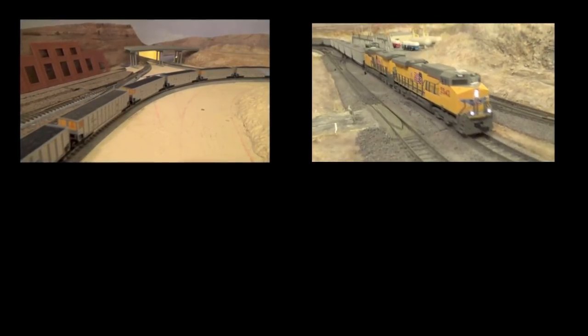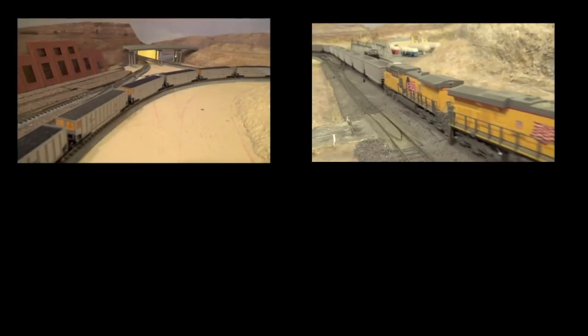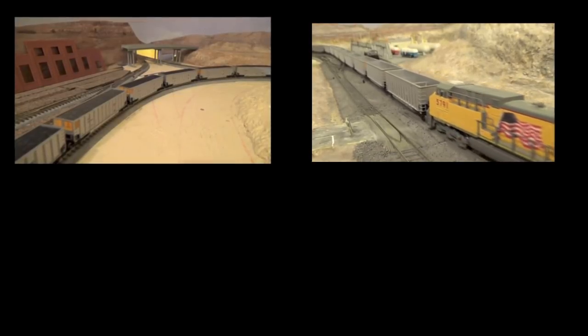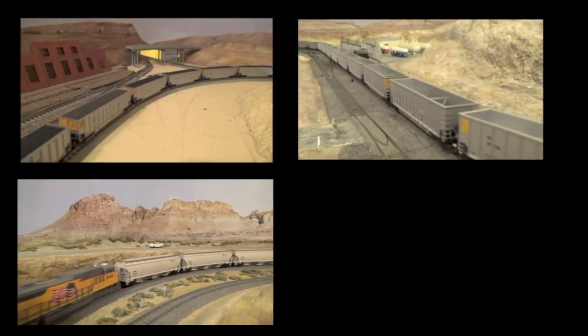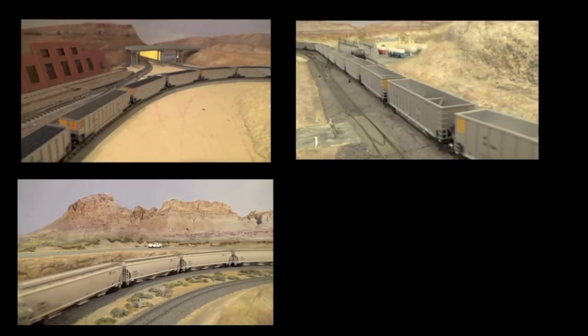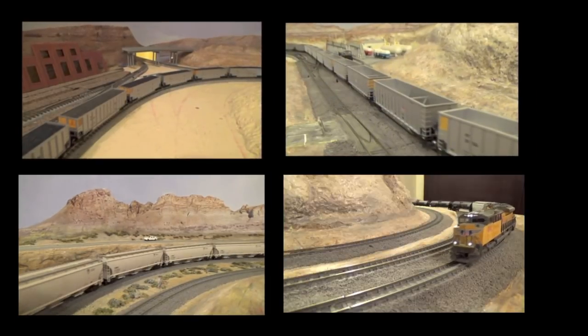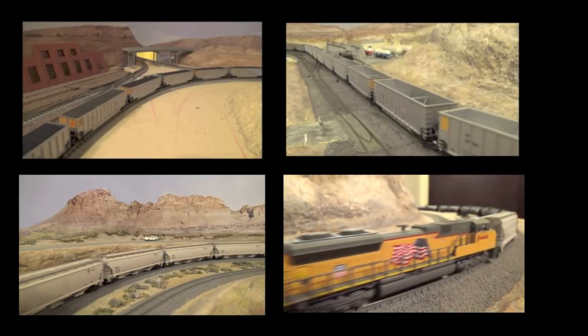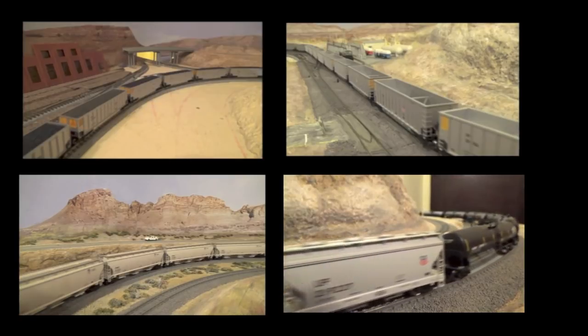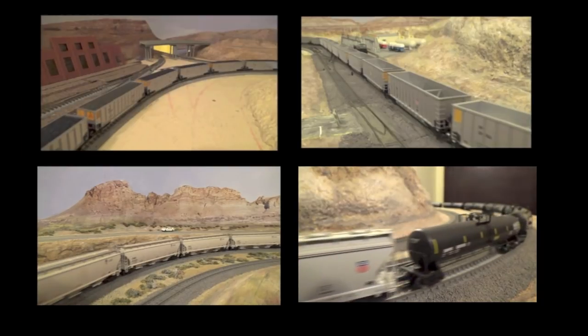Is this a unit train? How about this? Is it a unit train? And this, is it a unit train? If you said yes to all four of these, then you have scored 100% on the quiz so far. But let's continue the quiz with just two more questions.